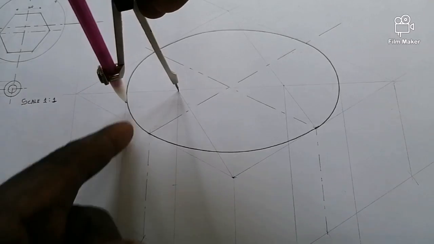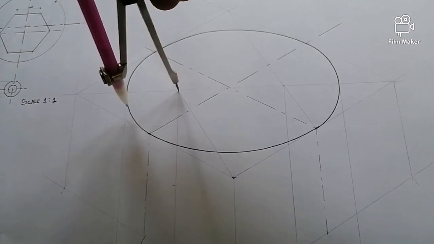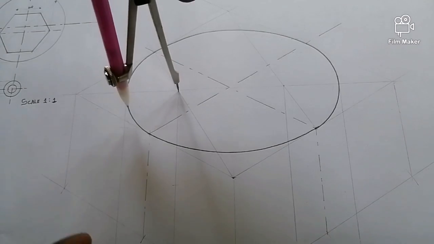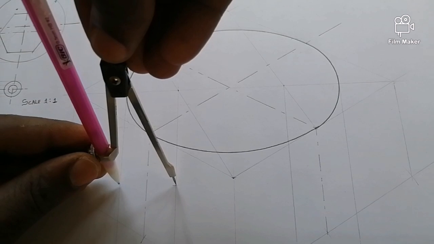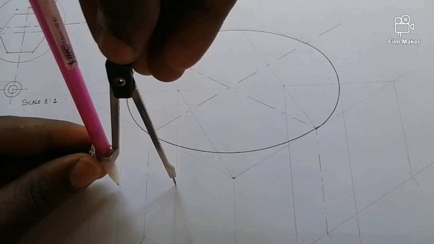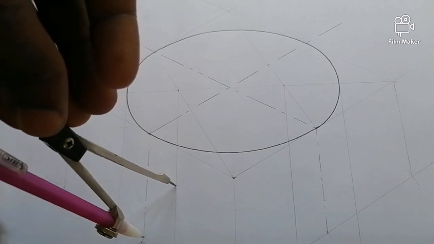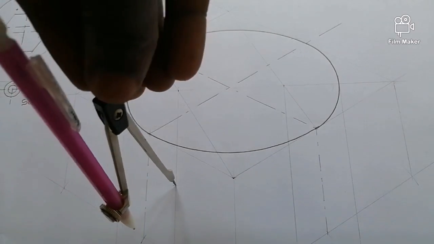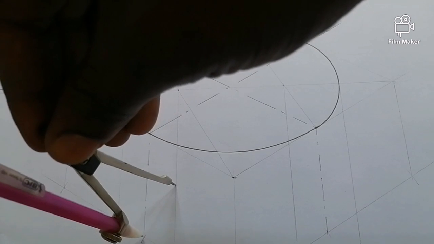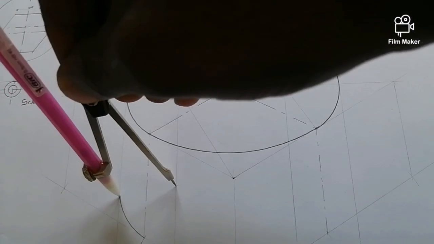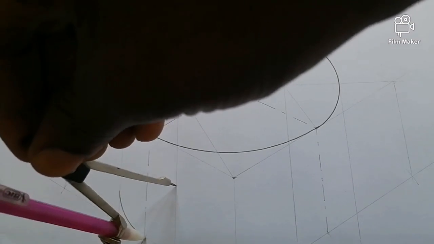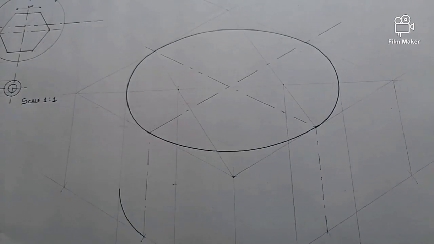Till it touches this tangent or this vertical line. Now go down, place it where your 65 ends. Then you see it just corresponds, it's coming for itself. Then from there, draw dark from here till there. Then you can stop there.